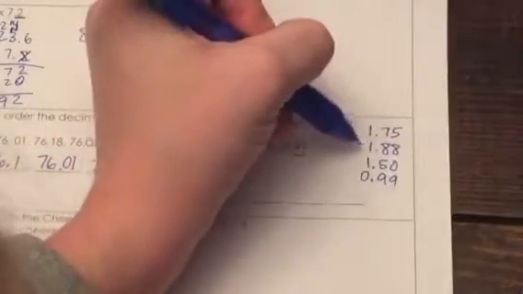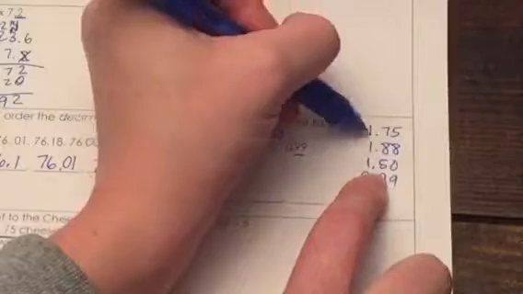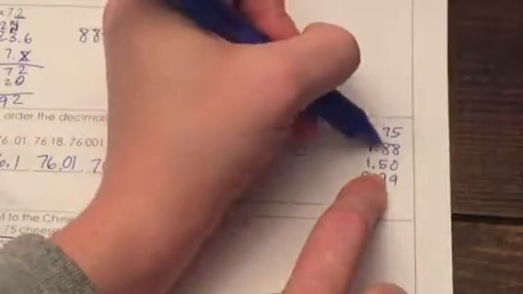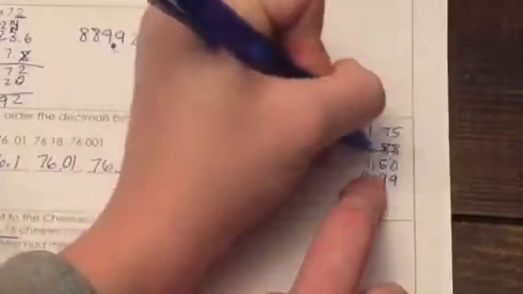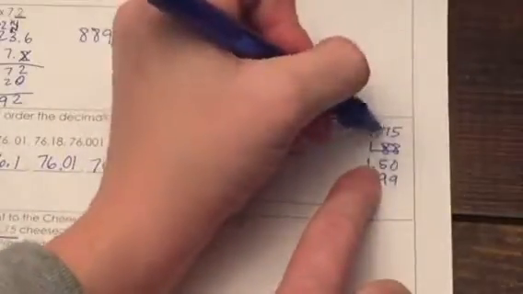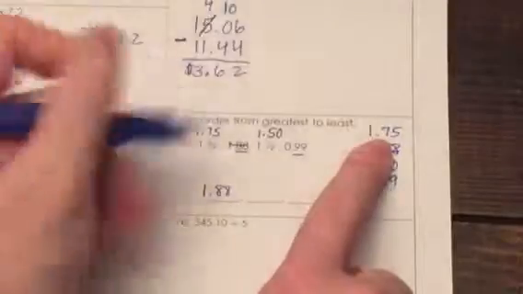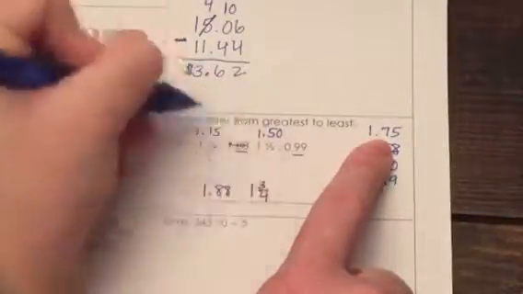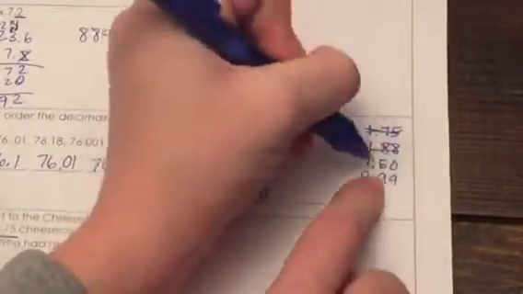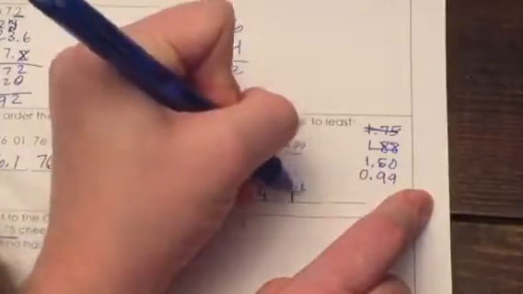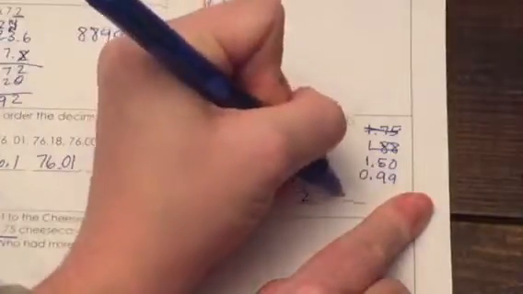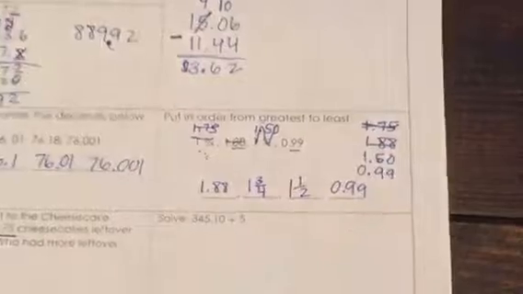So it says from greatest to least, I'm looking for the biggest number. So I know right away that one can't be it. These all have 1. Let's go to the tenths. We have a 7, an 8, and a 5. So the 8's the biggest. So 1 and 88 hundredths. Then I'm going to look at the 7 and the 5, and I need to see that the 7's bigger. But I'm going to go back to my original fraction, 1 and 3/4. The next one has to be 1 and 50 hundredths, and I'm going to go back to my original one, 1 and 1/2, which means the smallest is 99 hundredths.